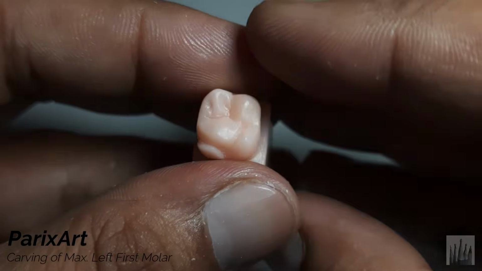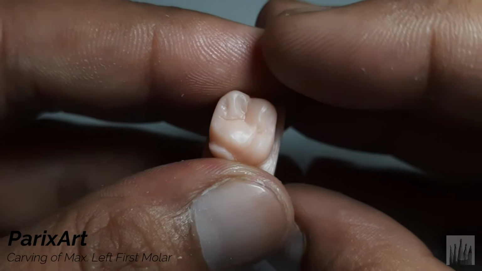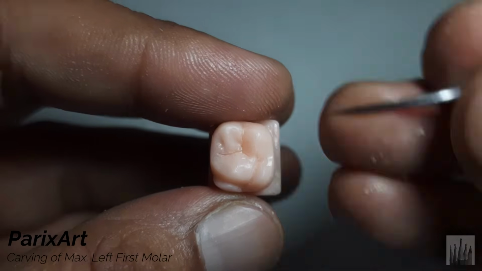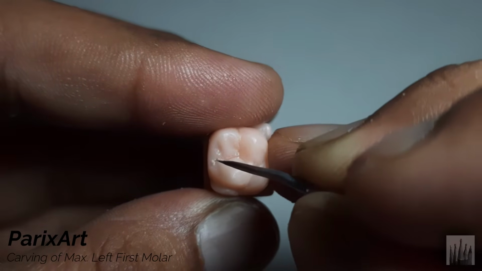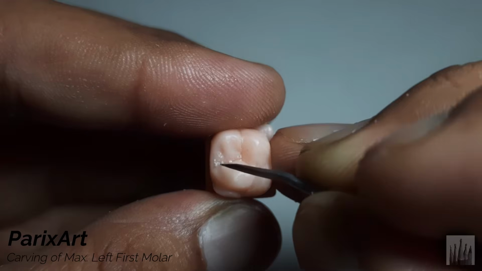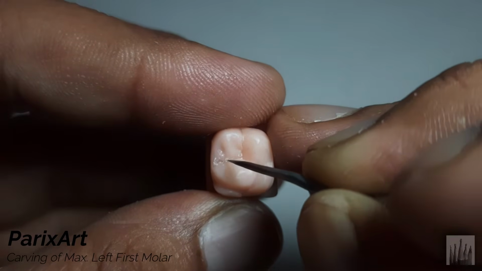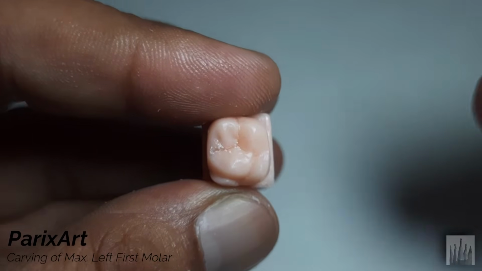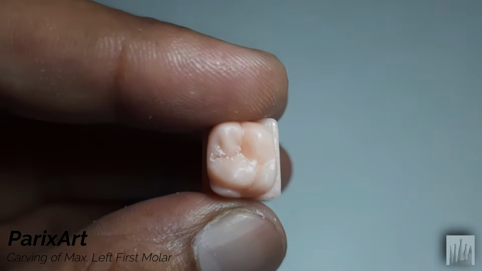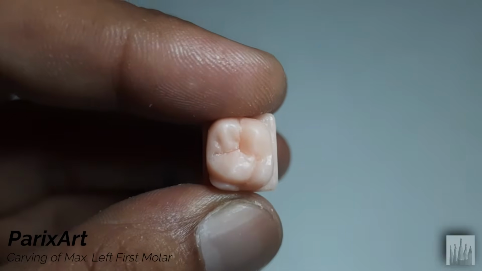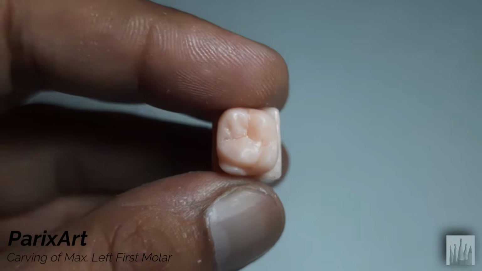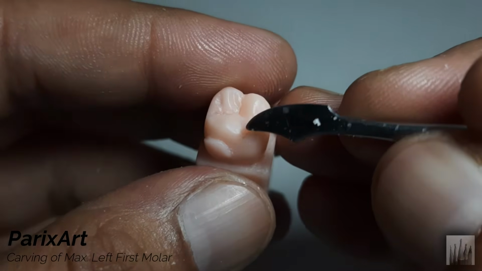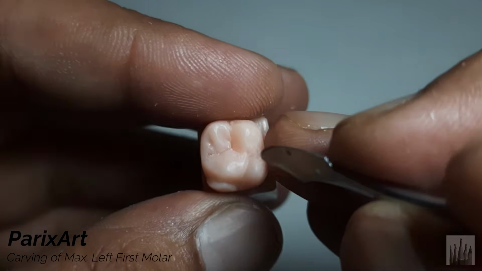You can see the cusp ridge coming out. Define this fissure getting closer to the marginal ridge. Like this. Okay. Now similarly do for the distobuccal cusp.